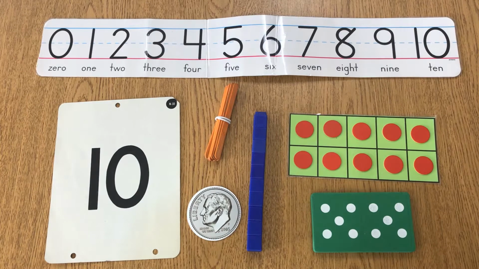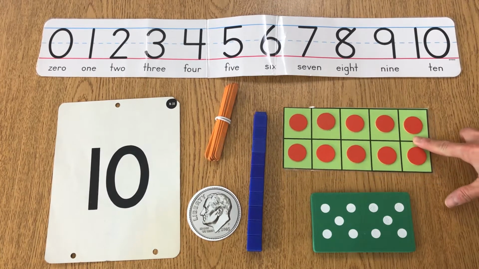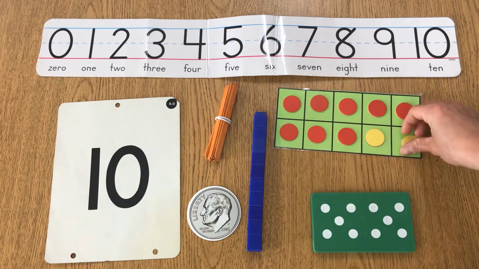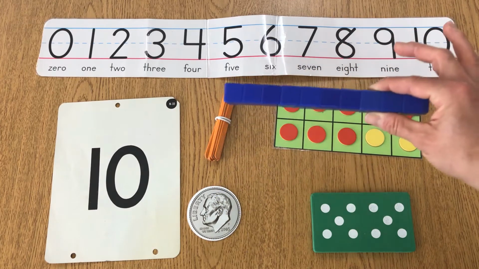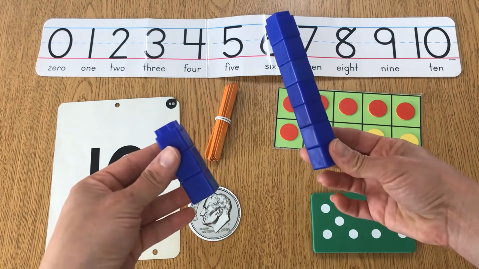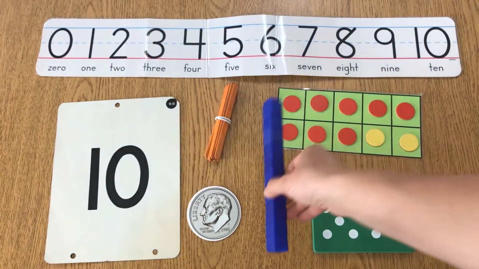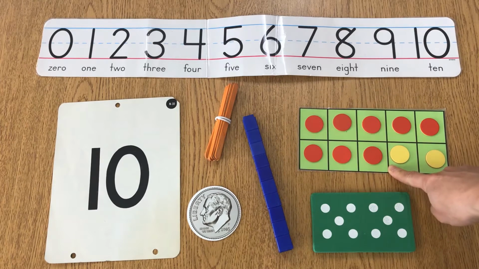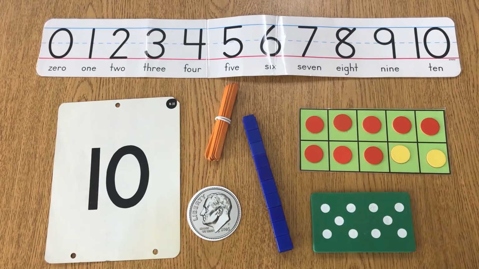We're going to look at ways to use two sets together to build one group of 10. We can do that using a 10's frame with these double-sided chips. And we're also going to use a stick of 10 that we're going to break into two groups. Let's go to the computer and look at a 10's frame with double-sided chips to make a group of 10 in different ways.